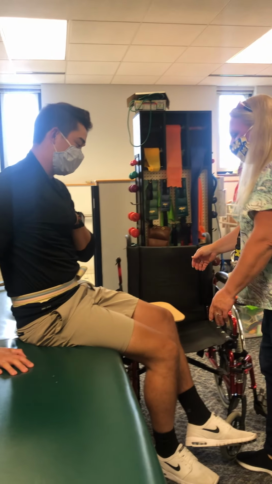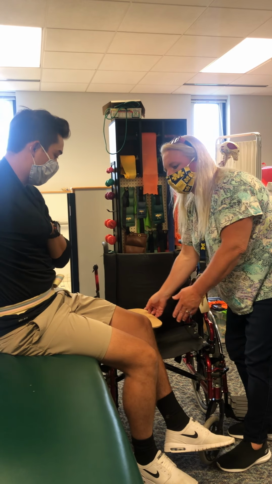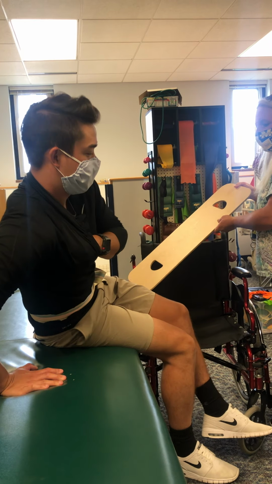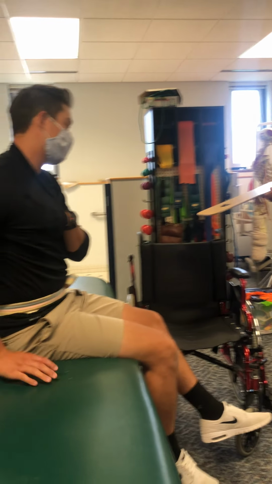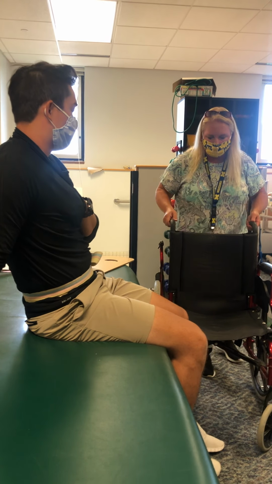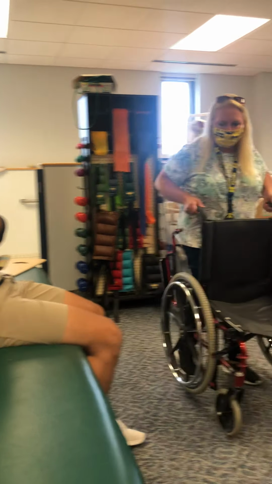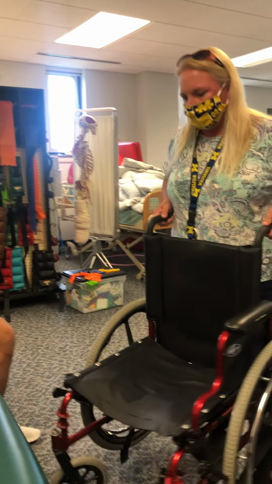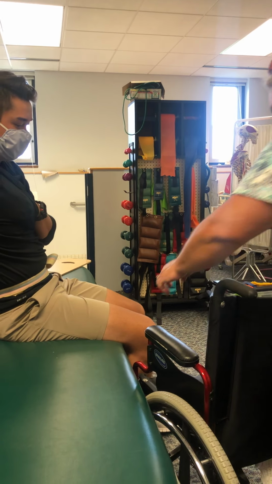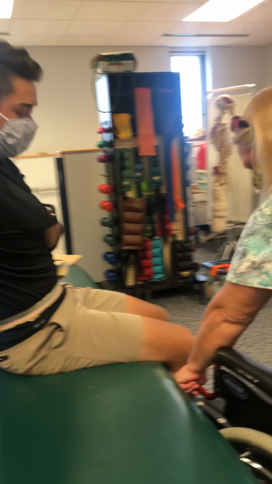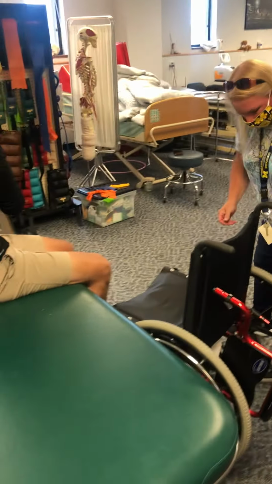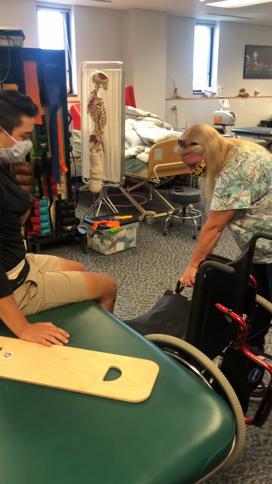Once he's up there safely, then we can either help him, or if he's able to, he can move this back and away. Now ideally, somebody in his household will come and move his wheelchair over so that he can then slide back down. When he's ready to come back and get him reset.